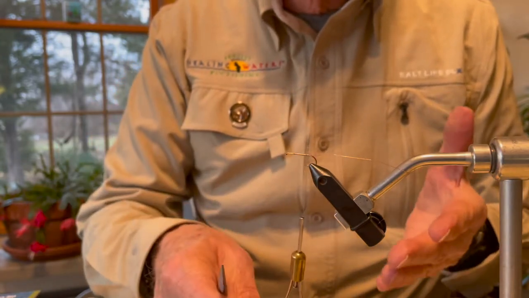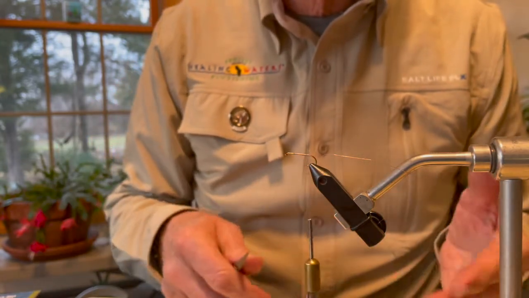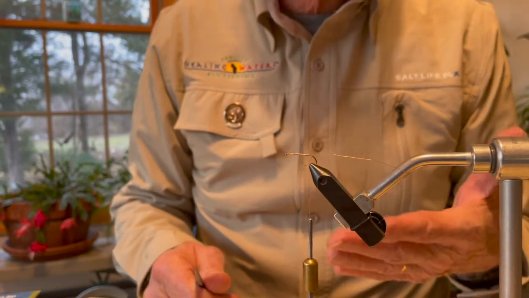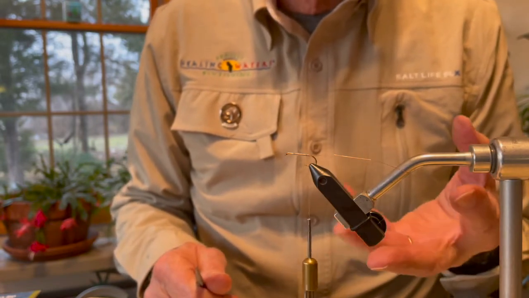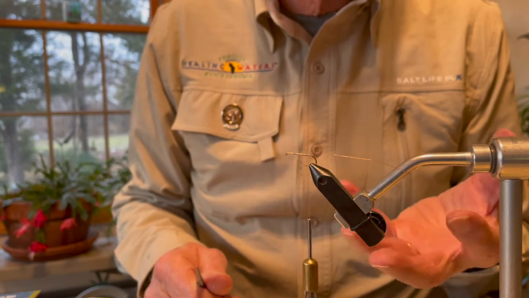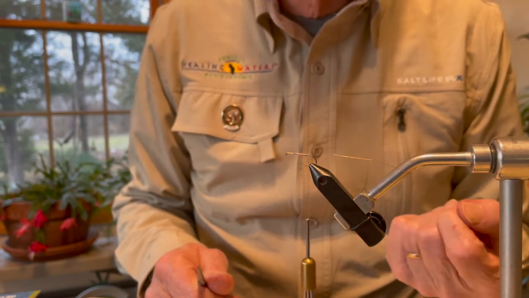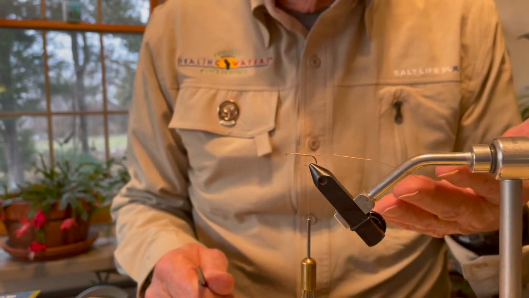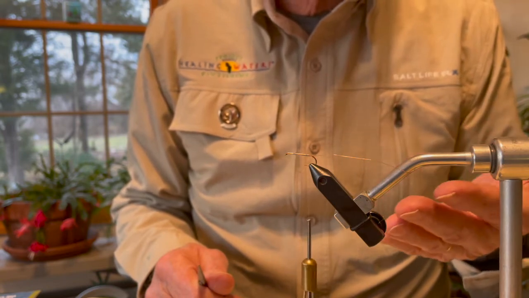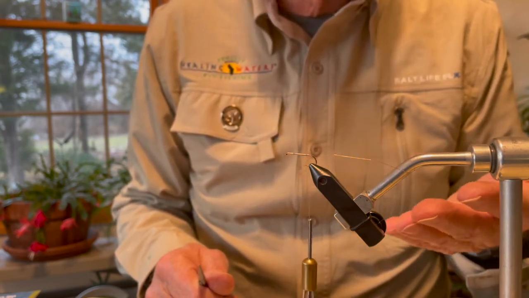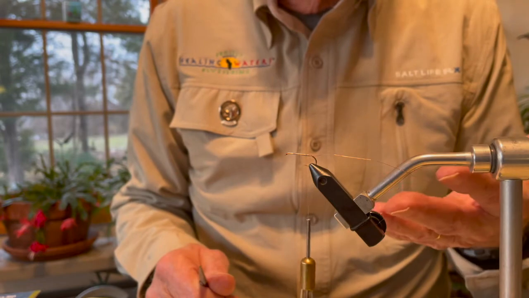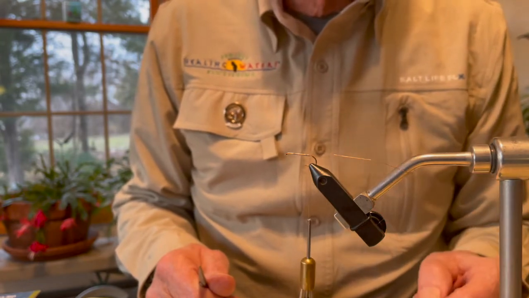And the reason I chose to do that on this particular wet fly is that not only does it look like the fly's abdomen, which is a segmented part of the body of the fly, but it also gives a little bit of glistening that the fish might key on, and it provides sort of a basis to hold that dubbing in place.